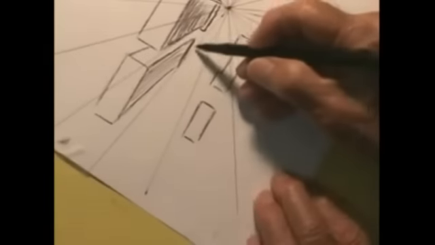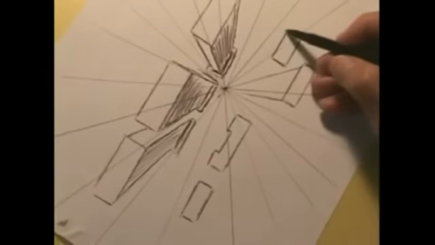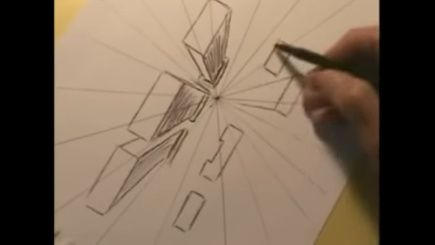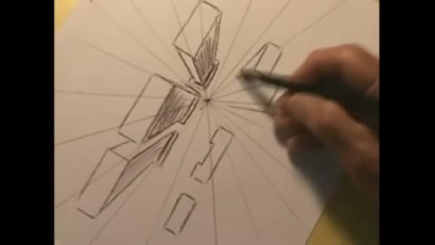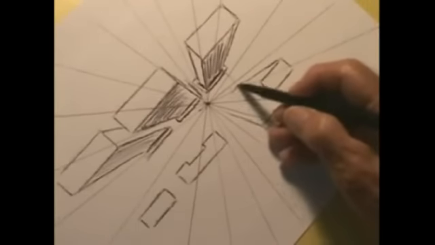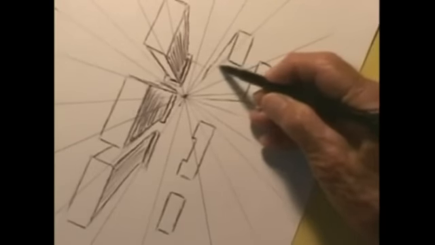Now, I'm going to add a street, a sidewalk down here. And then I'm going to bring this building down toward the dot. I don't need to use these lines. These lines just serve as a guide. They help me control the direction of the line. And I'm going to stop at about where this line stops. Then I'm going to go forward again. And then I'm going to bring this line down toward the dot.